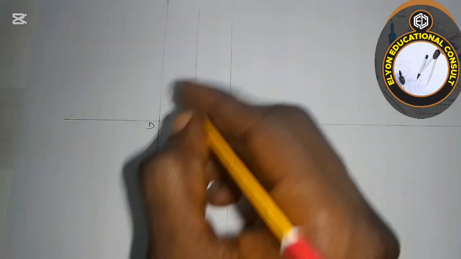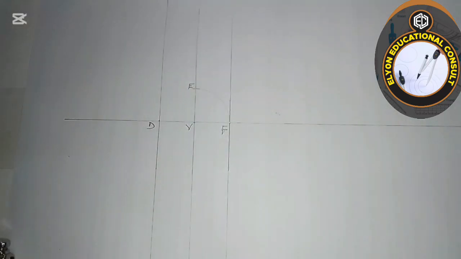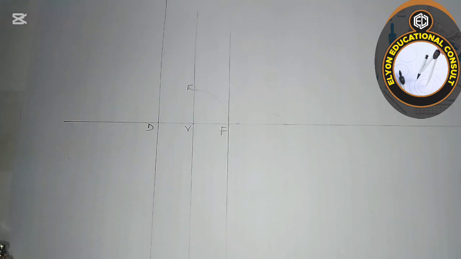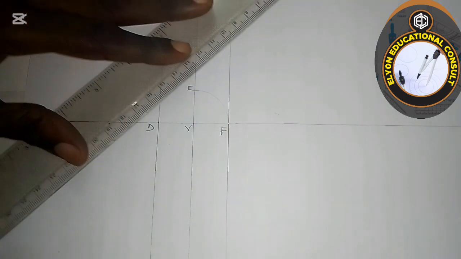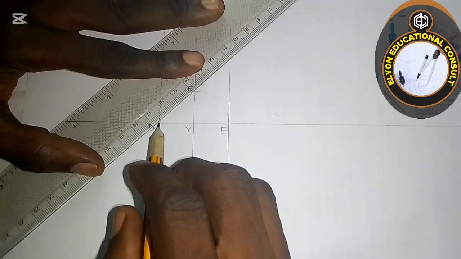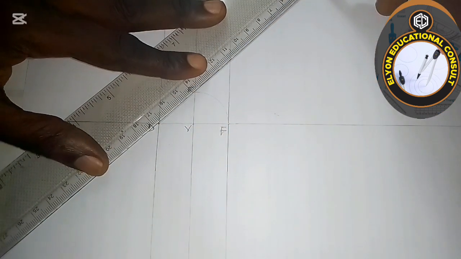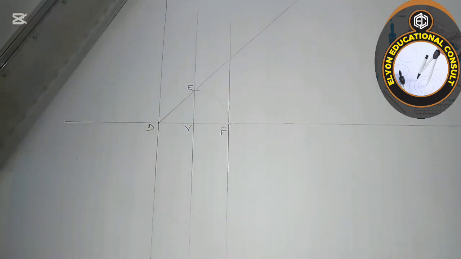Let's call that point E. I hope you can see this. Then from point E, I'm going to join DE, extending the line upward above E. I hope you can see that.